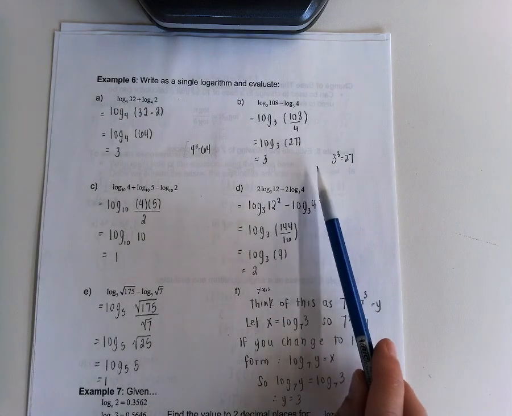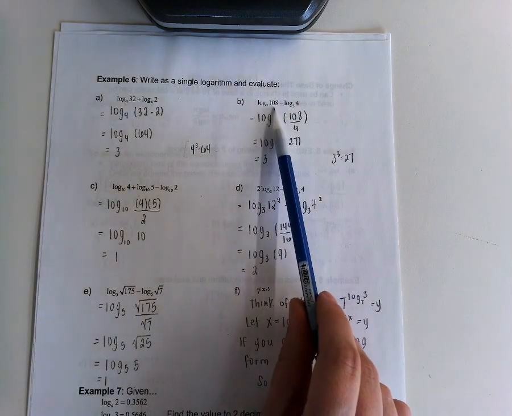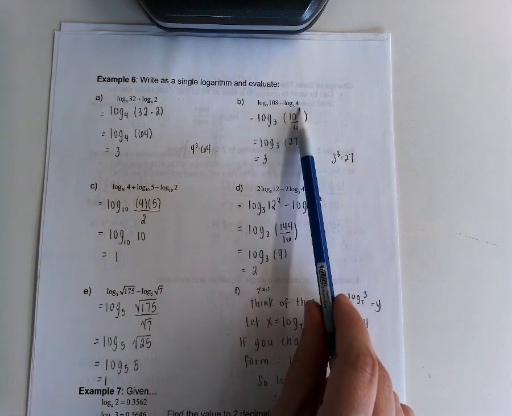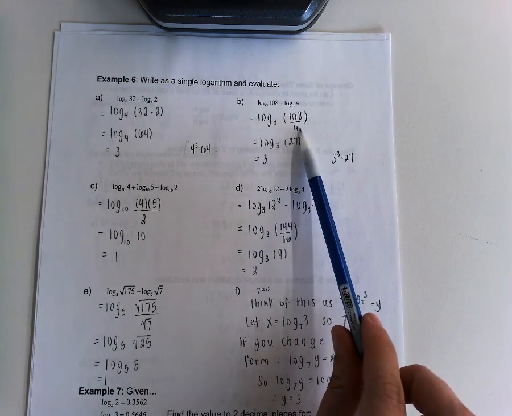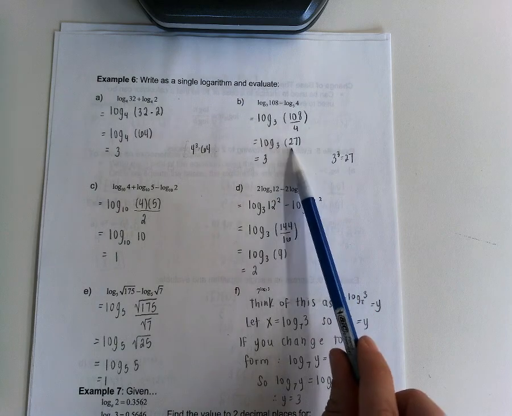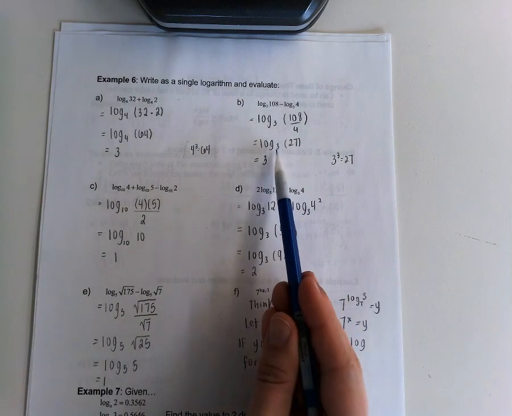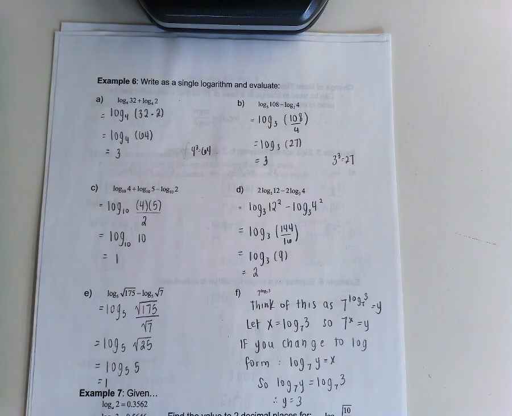Over here, similar, we've got log base 3 of 108 minus log base 3 of 4. So 108, divided by 4, is 27. And 3 to the power of 3 is 27. So that value is 3.